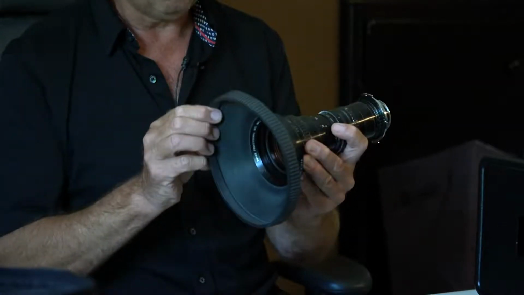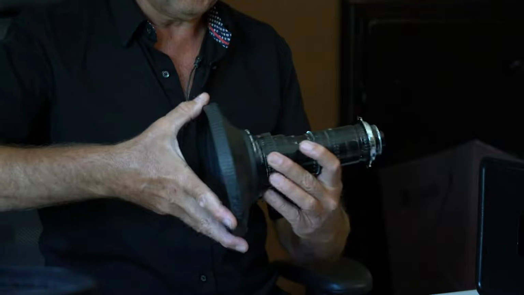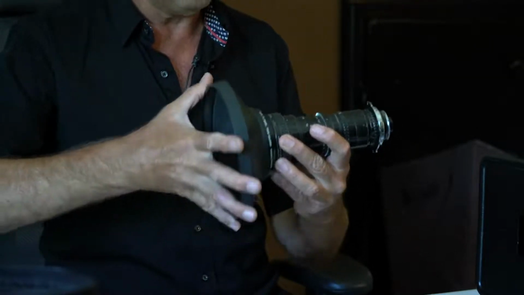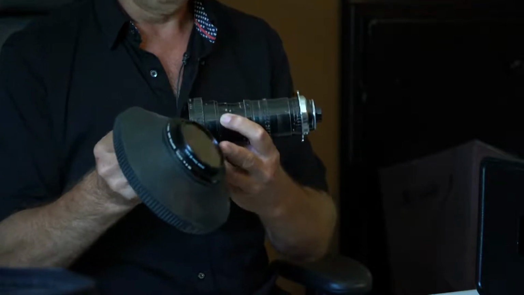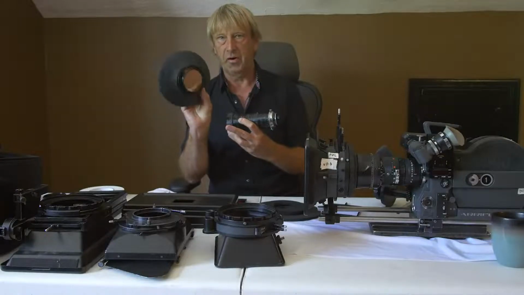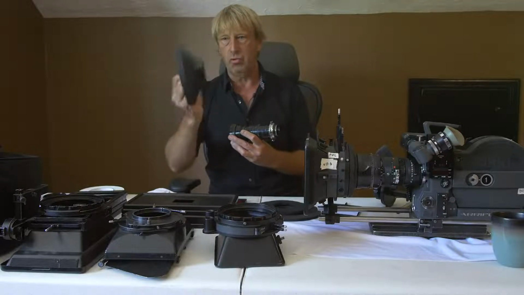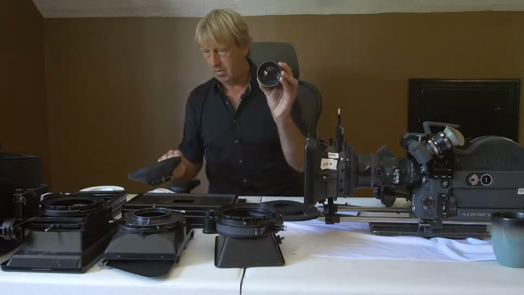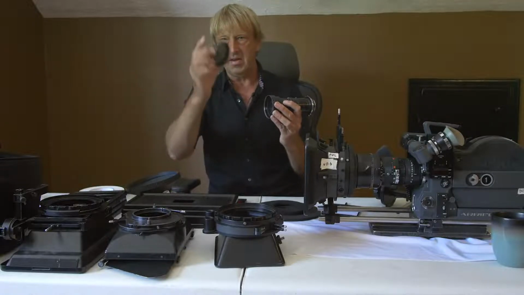But then you wonder, how do you get filters in there? Well, there are threads on the front of most of these lenses, and this lens hood will screw onto the filter, and the filter screws onto the camera, and you can stack up just about as many filters as you want on this system on the front of the lens. Here's a good example. Here's an ND filter.